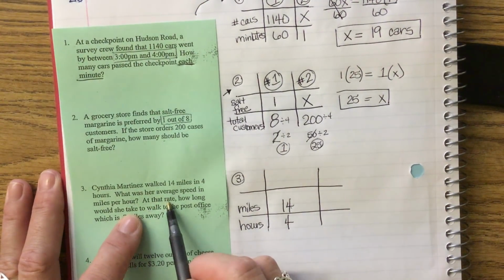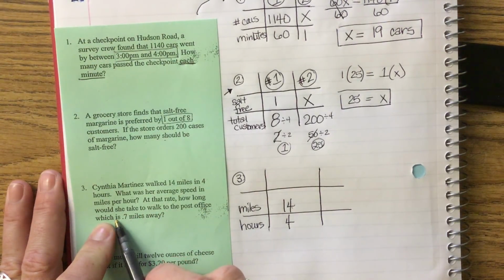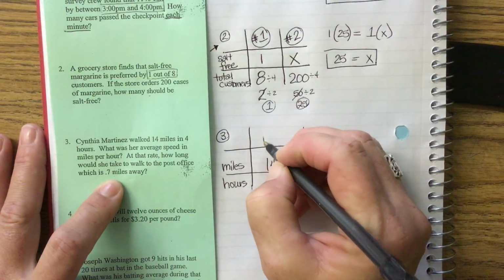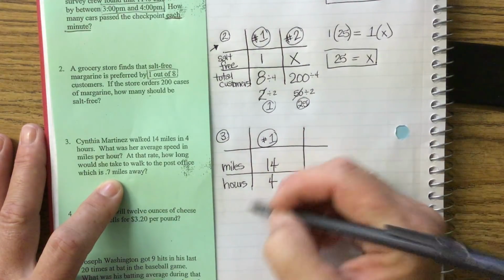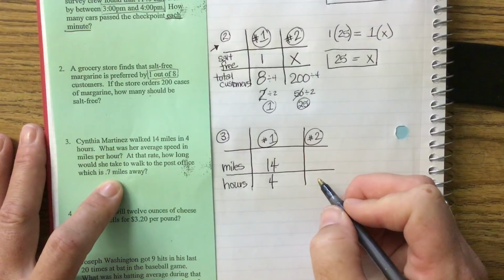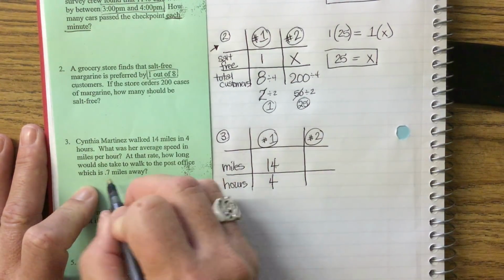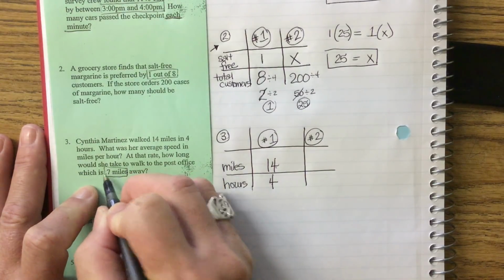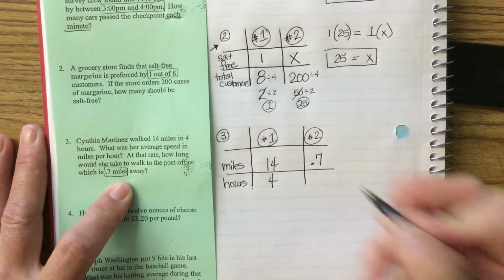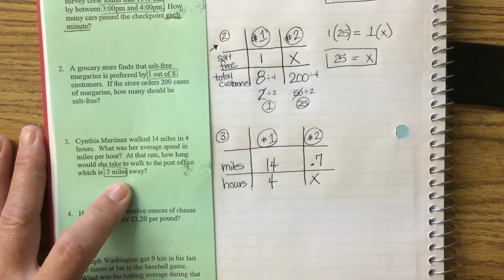So at that rate, how long would she take to walk to the post office, which is 0.7 miles away? So we have our first ratio, which gives us our unit rate. And then our second ratio is we want to know, at that rate, how long would she take? So if they give us miles, where am I going to put it? That's right, right here. And I'm looking for how long it will take.